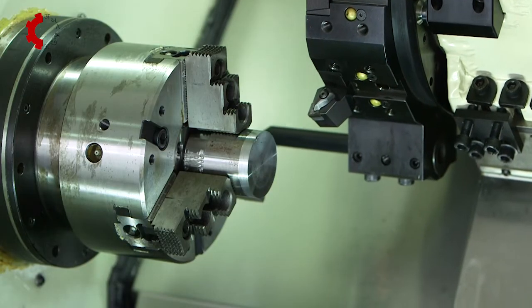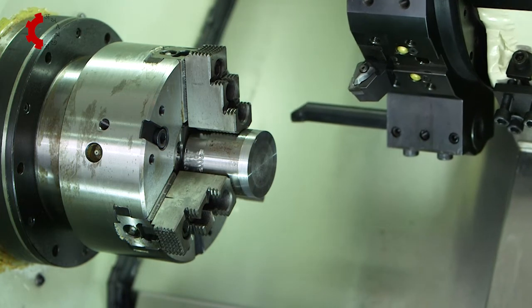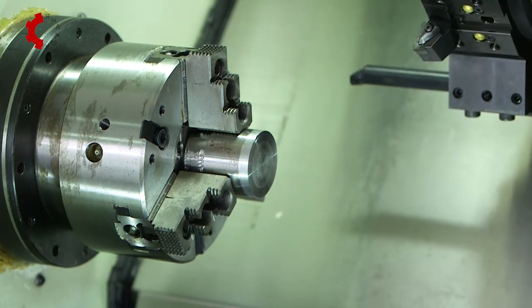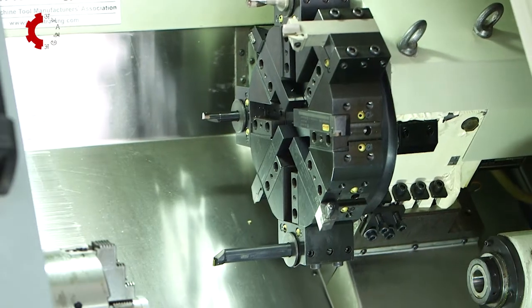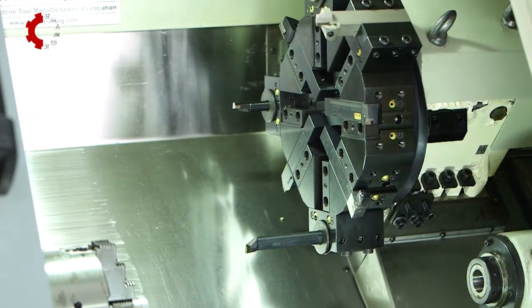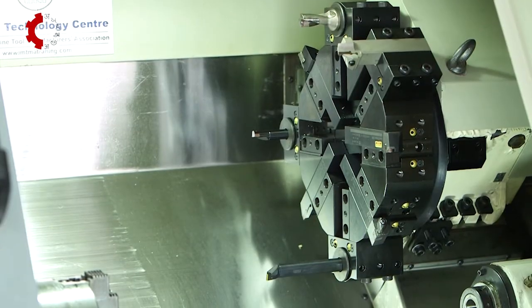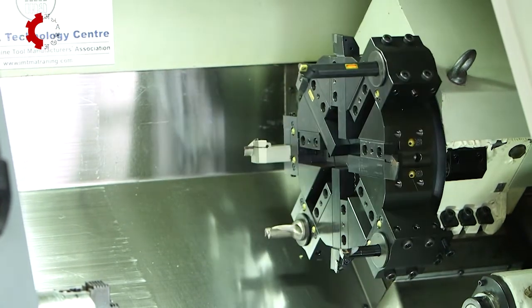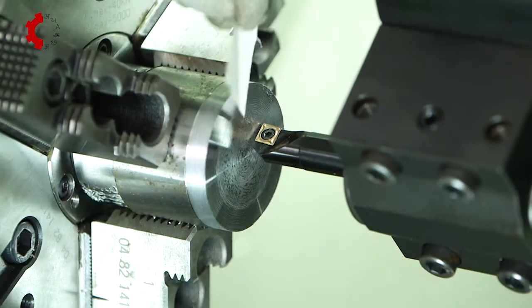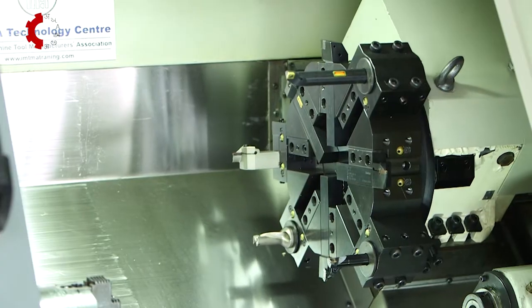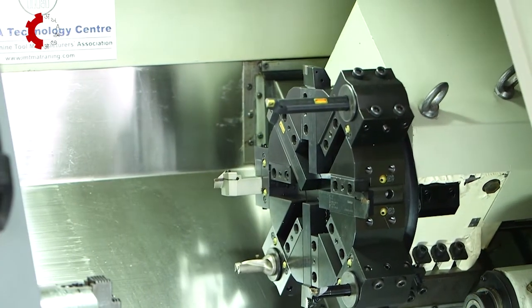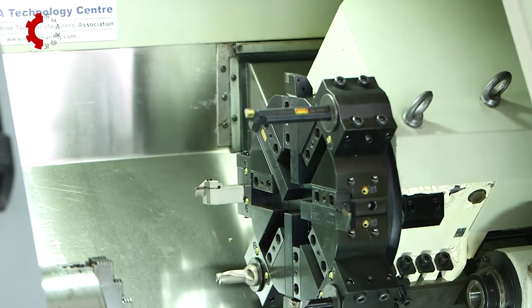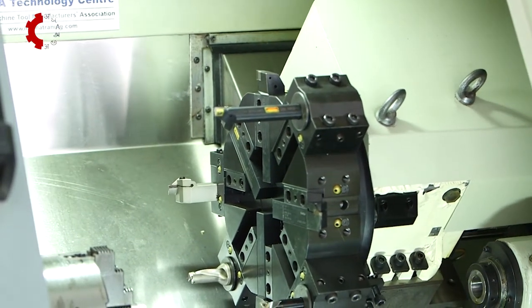Index the turret for the next tool by first moving the turret sufficiently away from the workpiece so that the current tool as well as all other tools do not hit the workpiece while indexing. Switch to jog mode. Take a small piece of paper. Bring the tool near to the workpiece, taking sufficient care so that the tool does not hit the workpiece.